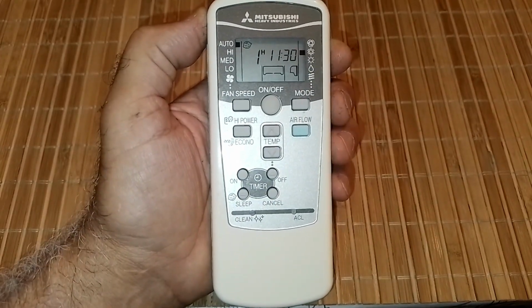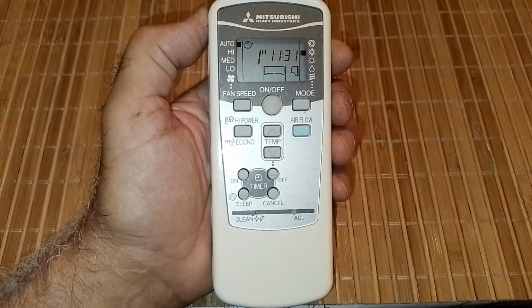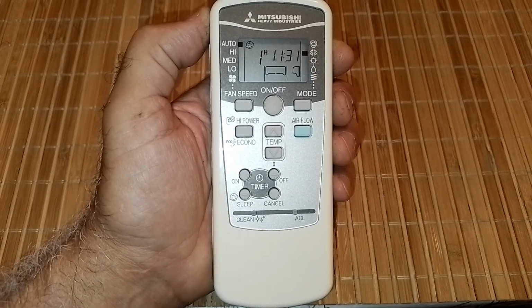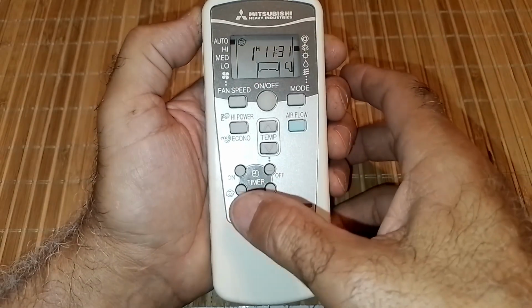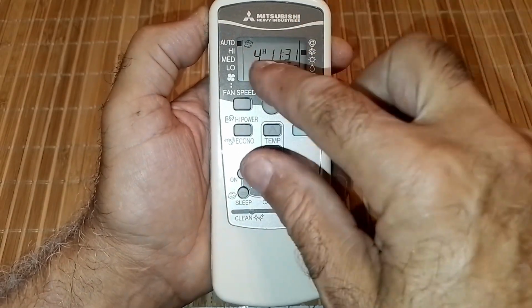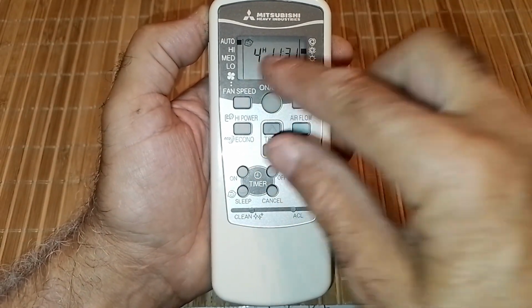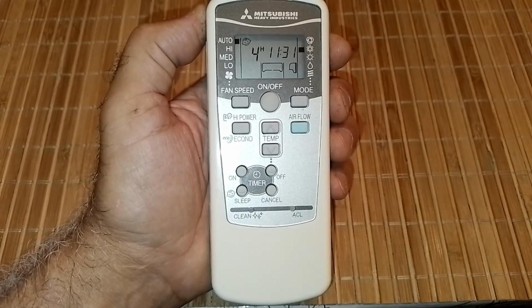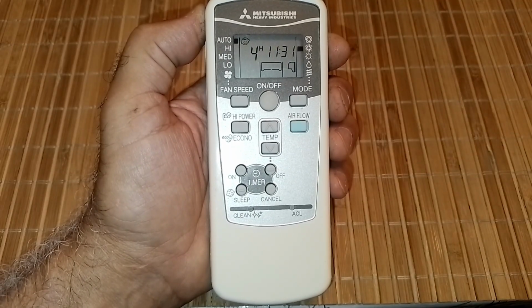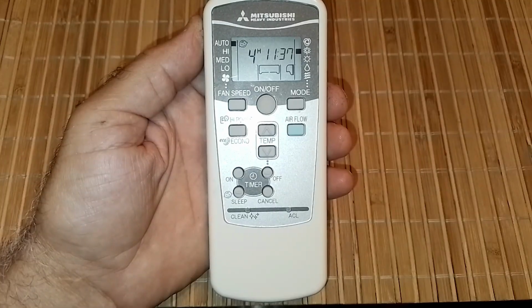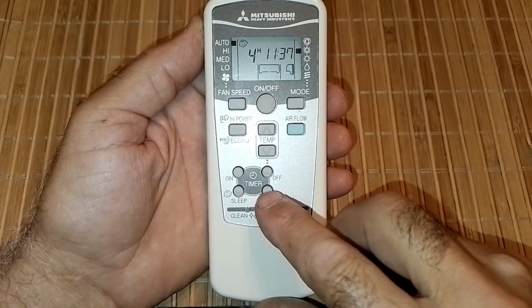In sleep mode, the air conditioner will turn off when the set time expires. For example, if we set the sleep timer to 4 hours, then the air conditioner will turn off after 4 hours of the operation in the given mode. To exit this mode, press the cancel button.